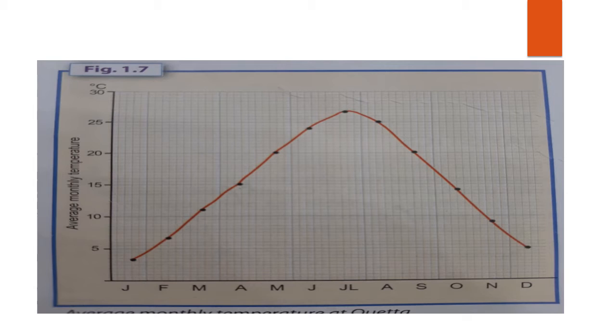There is another figure, that is 1.7, on the same page with a different graphical representation. It is showing the average monthly temperature on the y-axis and the months on the x-axis, which is this line, and it is showing that monthly temperature is in centigrade. Here it is stating that, right? And it is showing that from January till July it keeps on increasing, then it keeps on falling gradually till December.